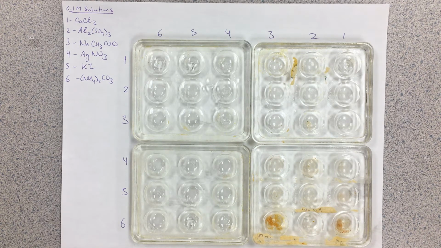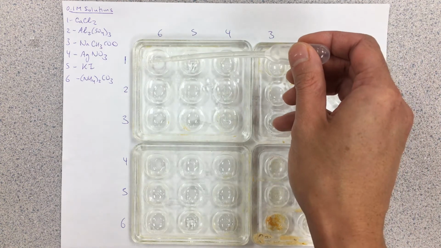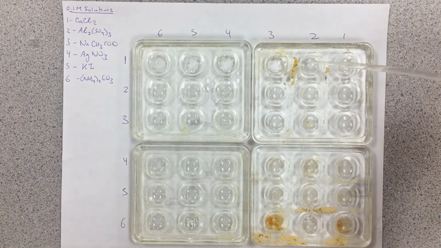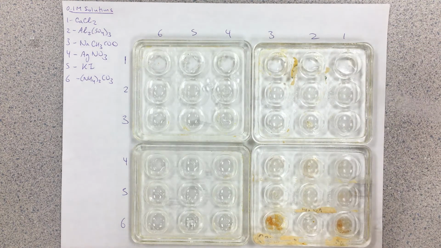So I'm just going to take solution number 1 here. I have them on the side here. I have little dropper bottles here. I'm just going to drop in a few different drops here, just of solution number 1. They should be clear to begin with, okay, because they're not mixed with anything so far.